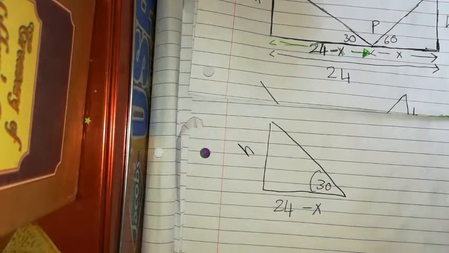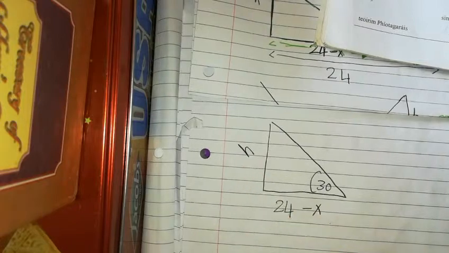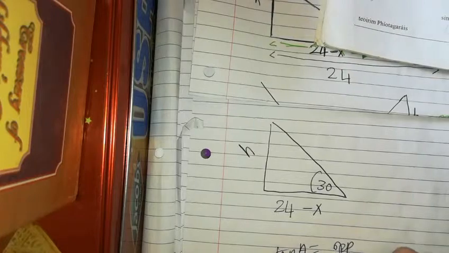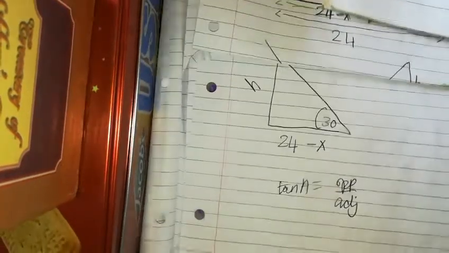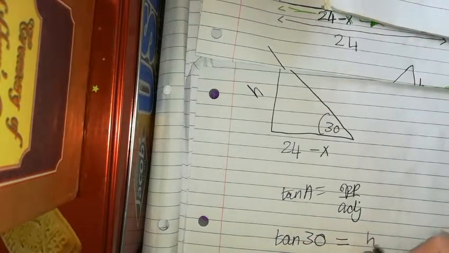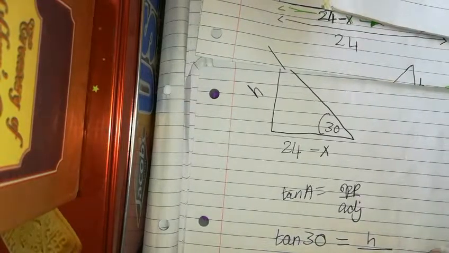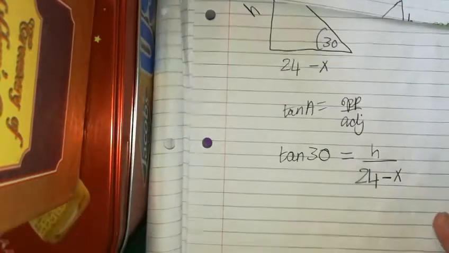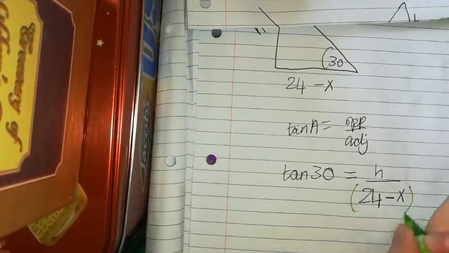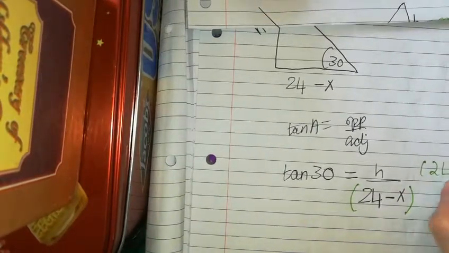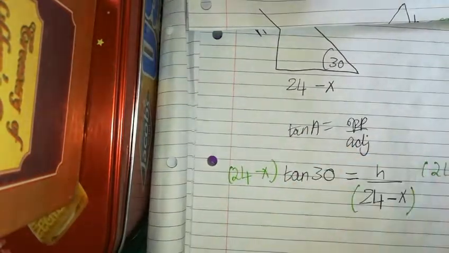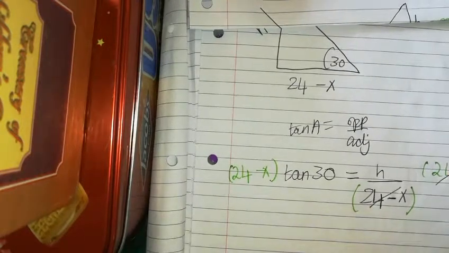So I have my adjacent and my opposite. The tan of an angle is the opposite over the adjacent. So the tan of 30 is equal to the opposite, which is h, over the adjacent, which is 24 minus x. So what I'm going to have to do here is multiply both sides by everything that's on the bottom. So I'm going to multiply both sides by 24 minus x, and then these will cancel because it's the exact same thing on the top and the bottom.